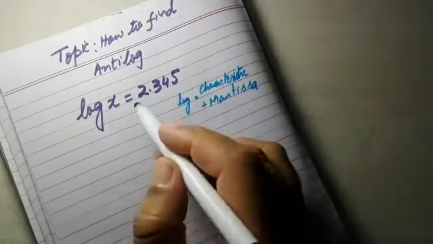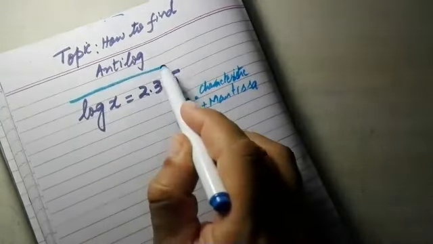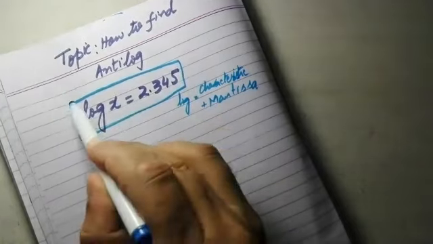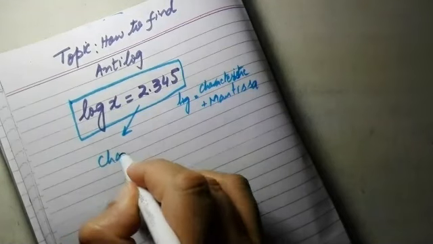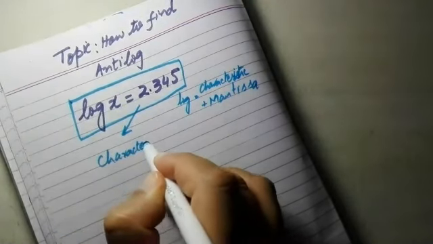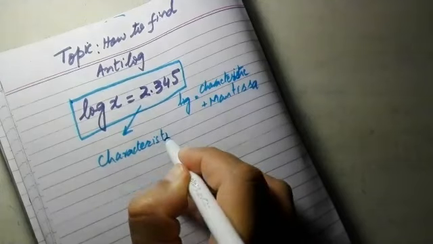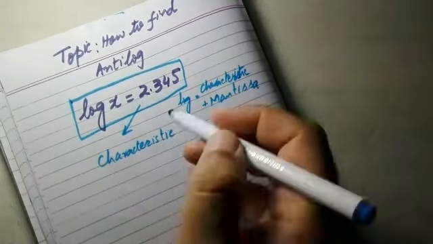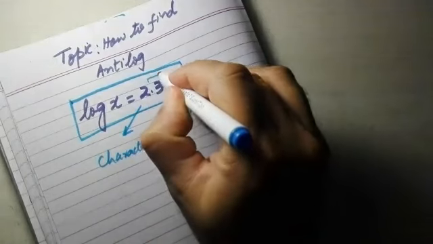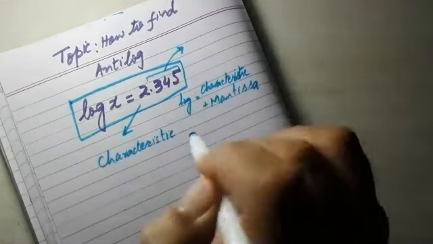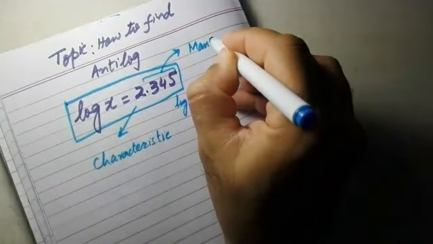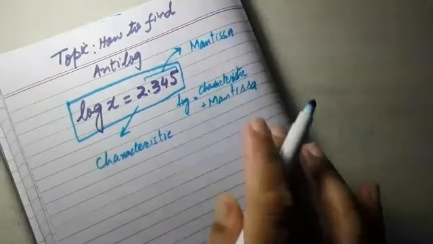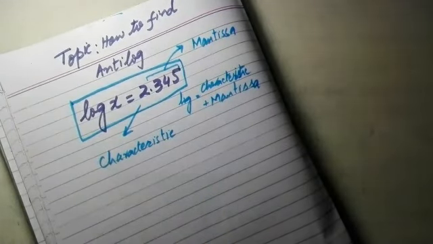So the logarithm is already written. You have to identify what the characteristic is. It is the integral part of the logarithm of any number. And the decimal part, like 0.345, will be the mantissa of the logarithm. Now we have to find the number whose logarithm is written.